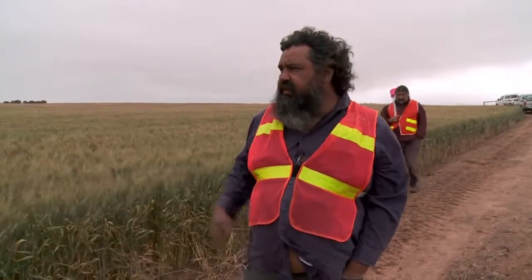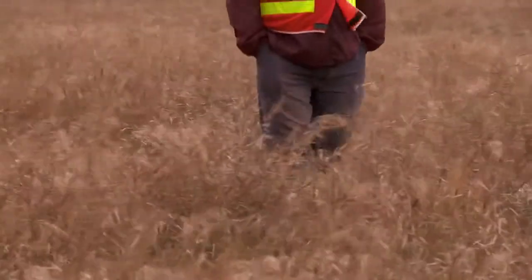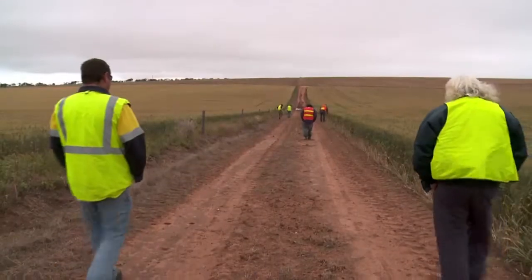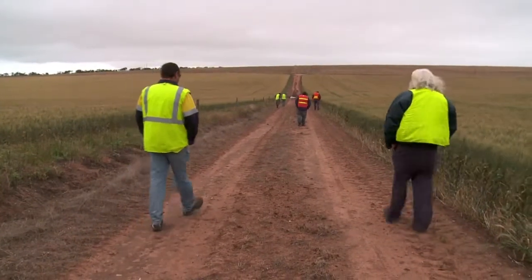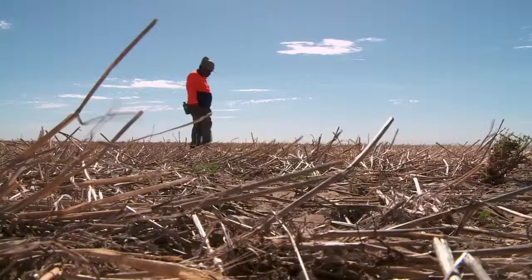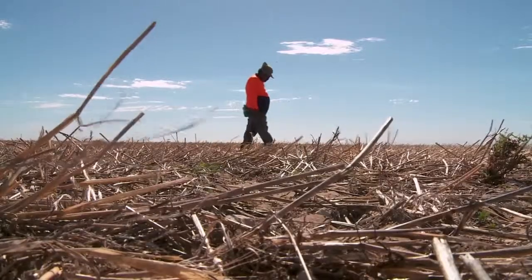The visibility for us to find anything in something like this, we'll call this low visibility because of the heavy growth of the crop. We can't see what's on the ground. We will walk the side access tracks between the crops and the fence lines, but once the crop's been taken off, then we'll have to come back and do a more extensive walk over the paddock.